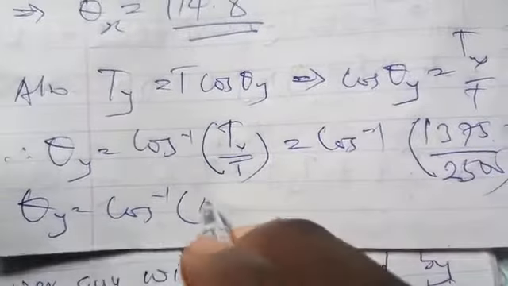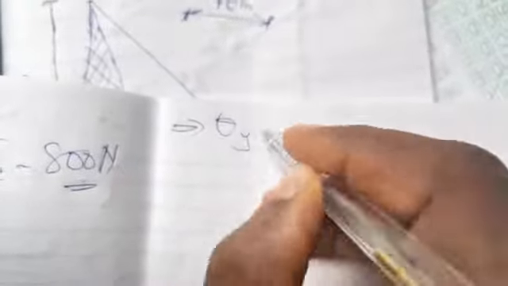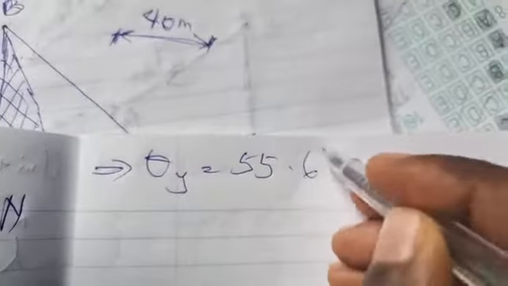That's 0.55, so we obtain cos inverse of 0.55, which implies theta y is 55.6 degrees.